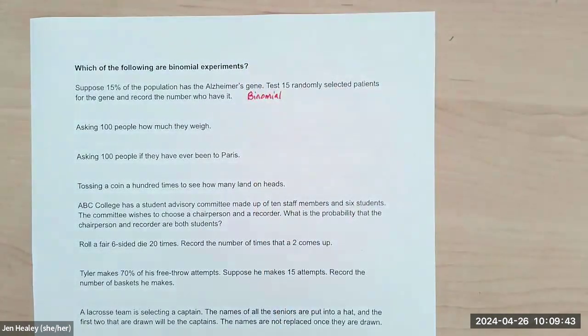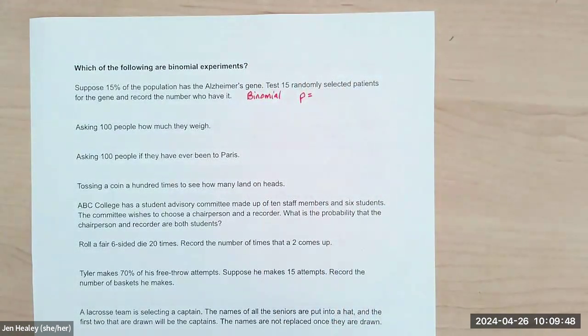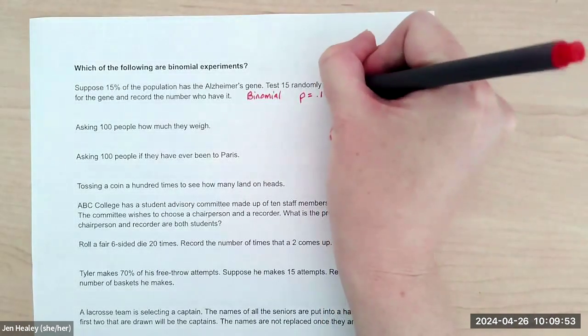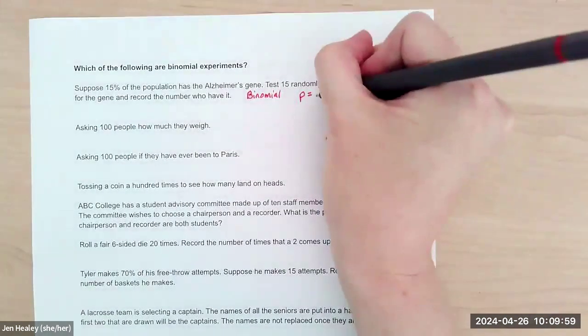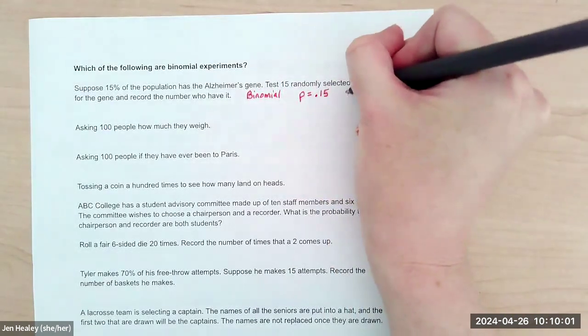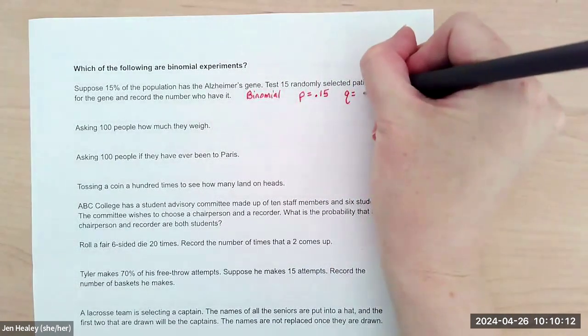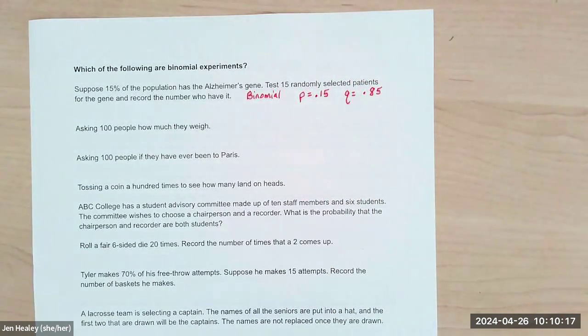And if I wanted to say what's the probability of success in this case, that's the P. Success in this case means you have the Alzheimer's gene. That's not a great thing to be, so success doesn't necessarily mean it's a good thing. We'd say that our P is 0.15. So then what's my Q going to be? 1 minus 0.15, and then I heard 0.85. Both of those are correct, yes. So probability of success would be 0.15, probability of a fail would be 0.85, and then we would do other things in order to do calculations.